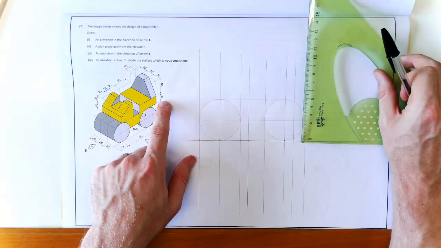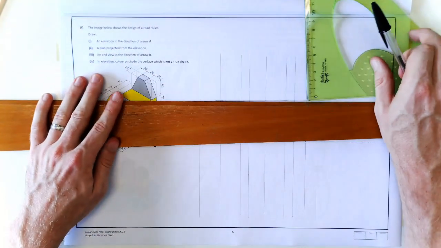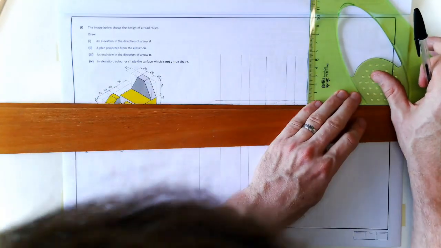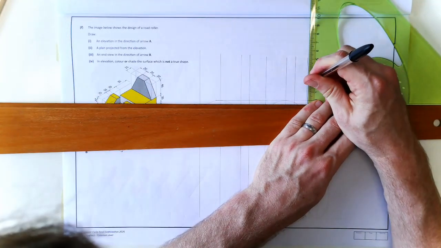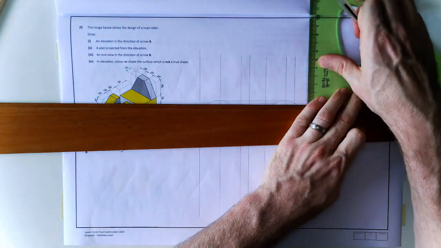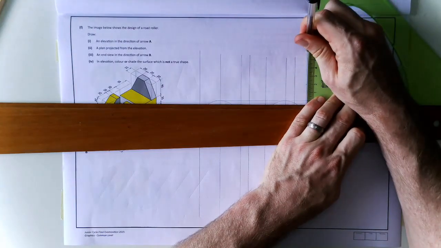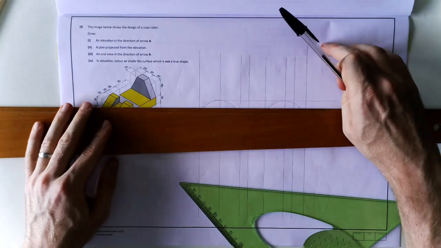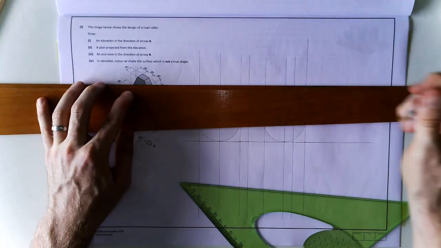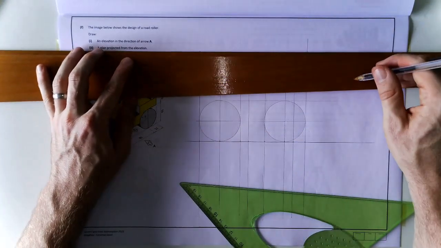Right, above that we have a 20 and 40. So we've got 20 and a 40. So I'll actually have to extend this up a little further. It's my 20 and my 40. I'll just extend those across because I'll need them for my end view later.